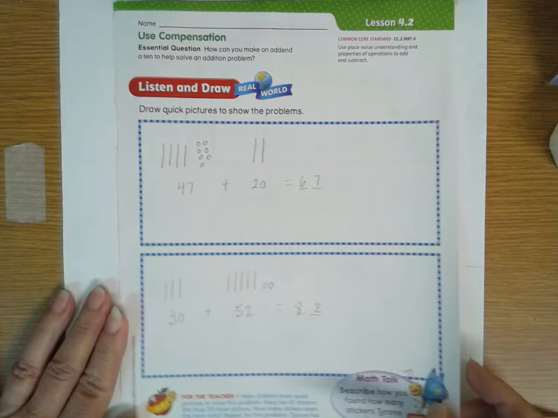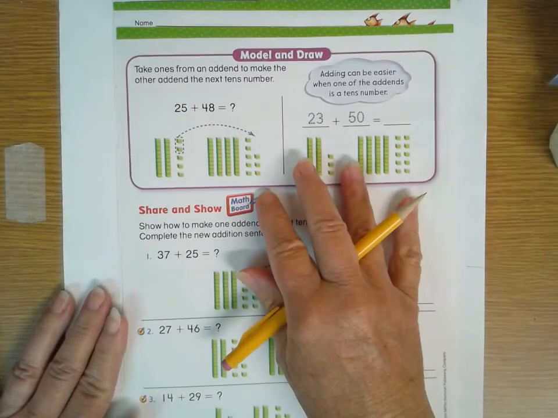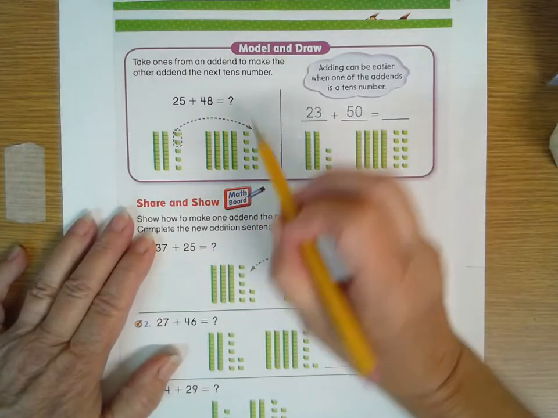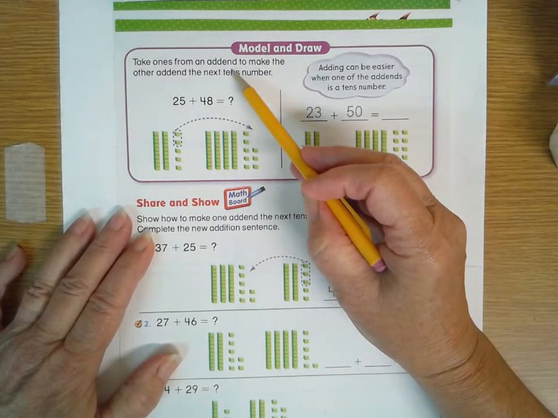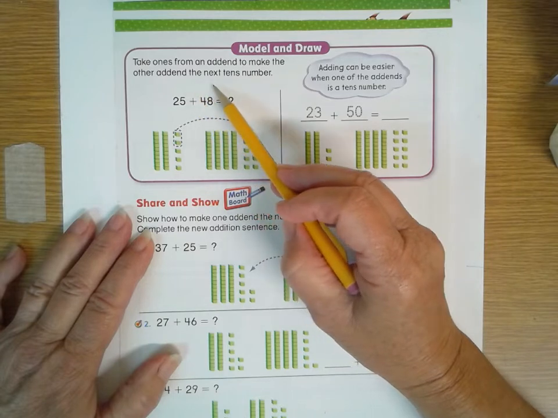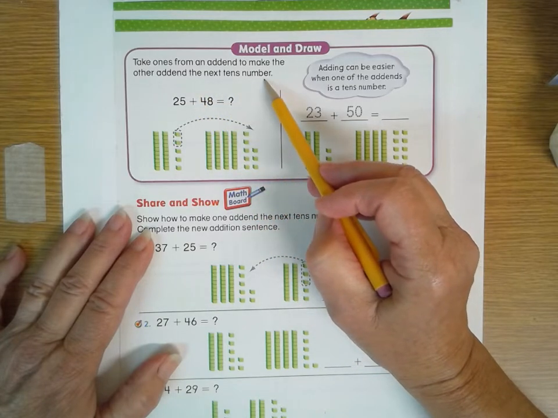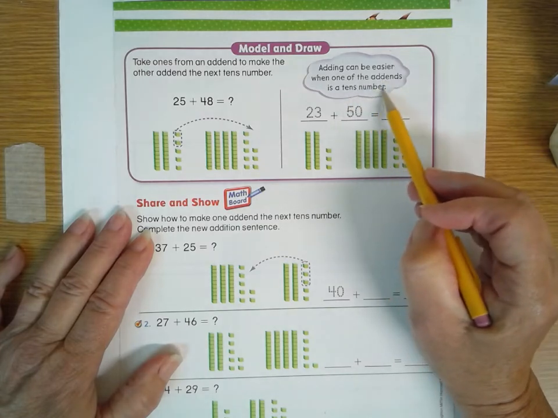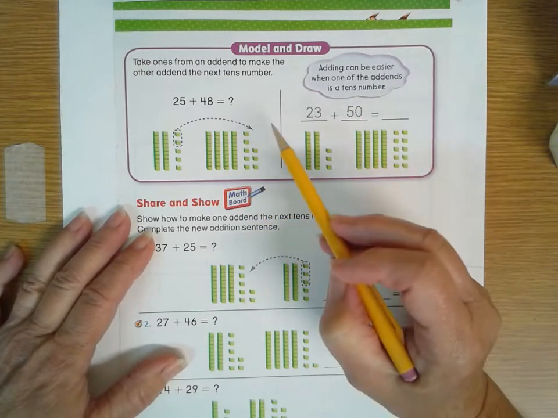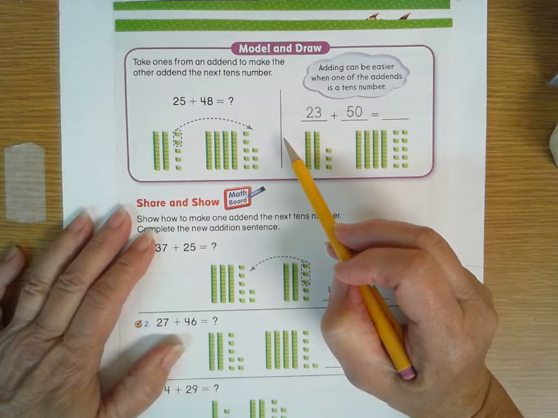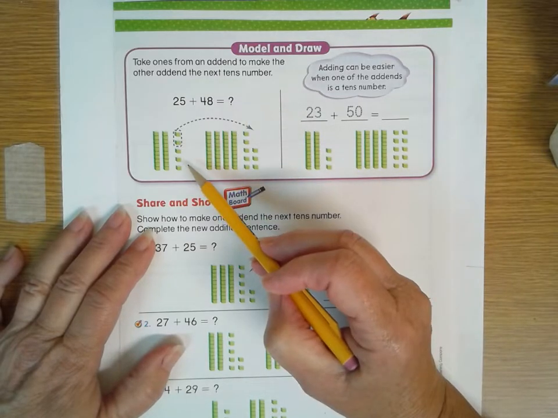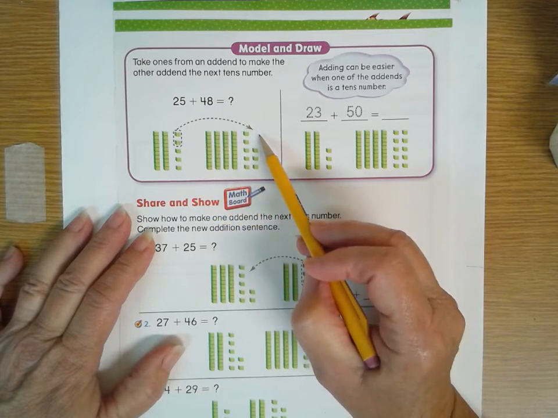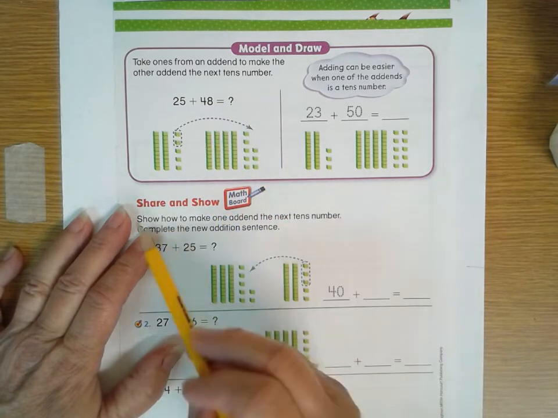We're going to turn our paper over. We're going to the top where it says Model and Draw. Take ones from an addend to make the other addend the next tens number. Adding can be easier when one of the addends is a tens number. So we have been doing that. We have been taking from one ones and putting it over with another so that we can make a 10. Now we're going to do it with 2 2-digit numbers.